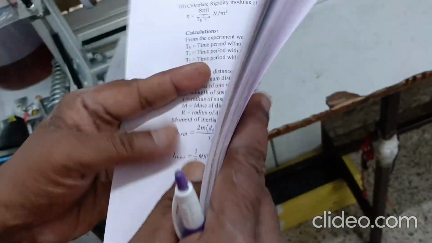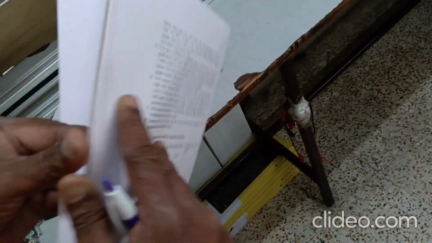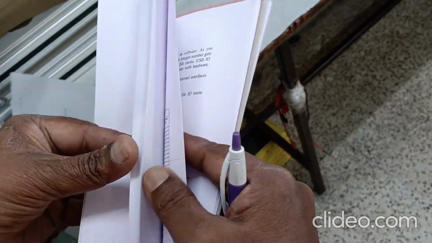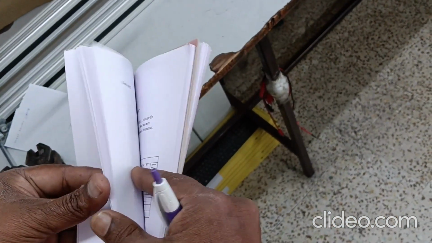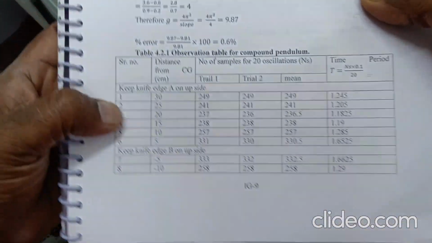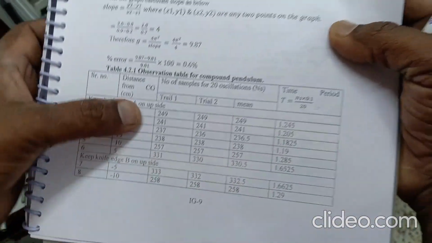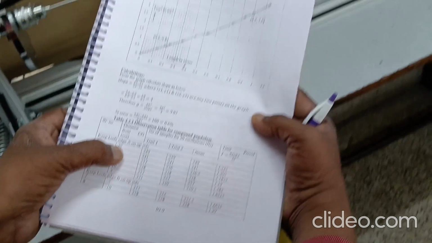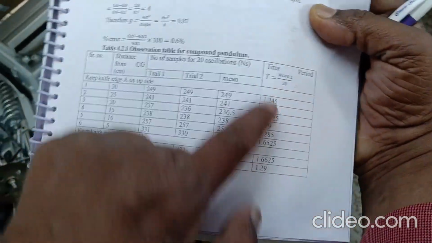This table number is 4.2.1. I'll show you in the manual that I'm holding, it will be somewhere here. This is the 4.2.1 observation table for the compound pendulum. Everything is filled in our manual. For distance from CG of 30 centimeter, we have trial 1 as 249, 249, 249, and the time period they have calculated.